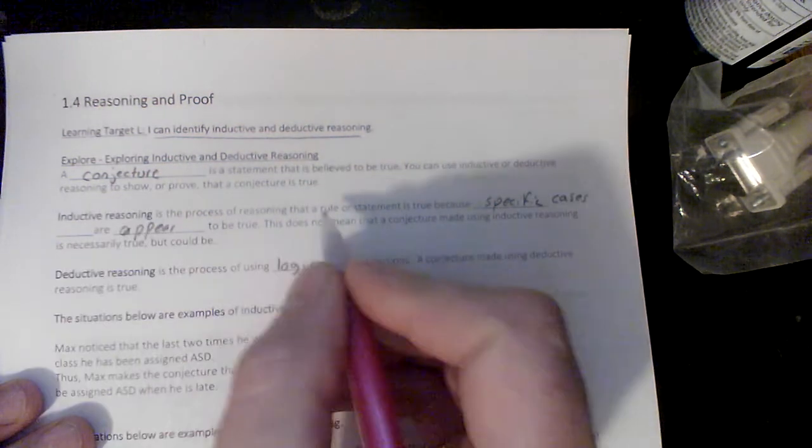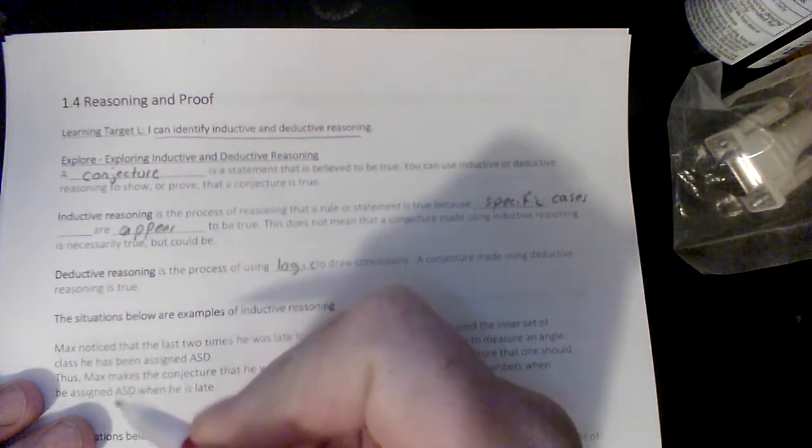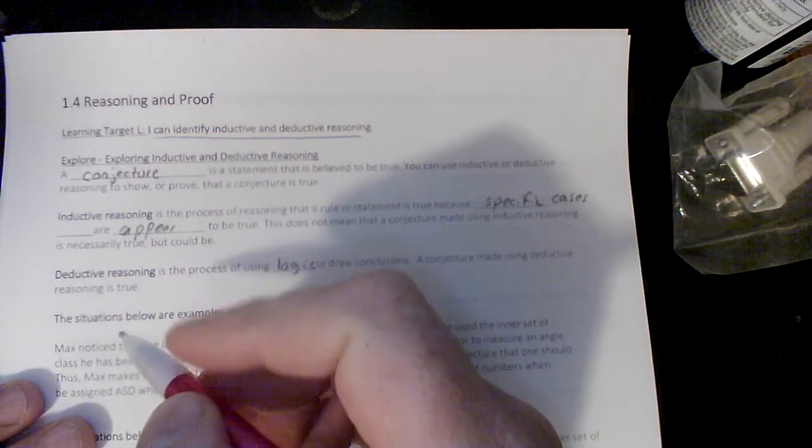The first definition is what a conjecture is. A conjecture is a statement that is believed to be true. And then we can use inductive or deductive reasoning to show or prove or test our conjecture. Inductive reasoning, I'm going to circle this I, is when you use your eyes, generally when you observe stuff. It's the process of reasoning that a rule or a statement is true because specific cases, and I'm going to show you down below, appear to be true. This does not mean the conjecture made using inductive reasoning is necessarily true, but it could be.